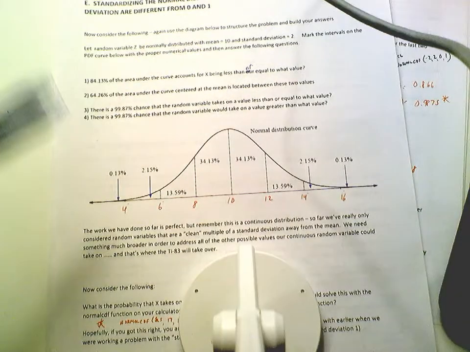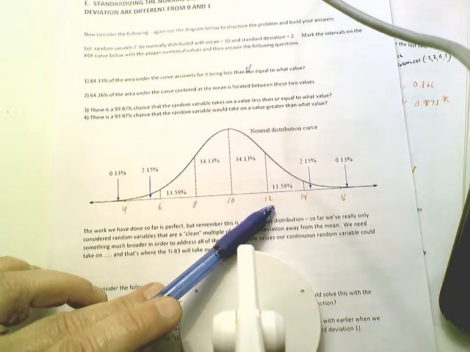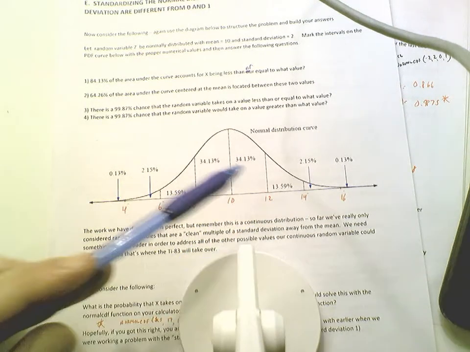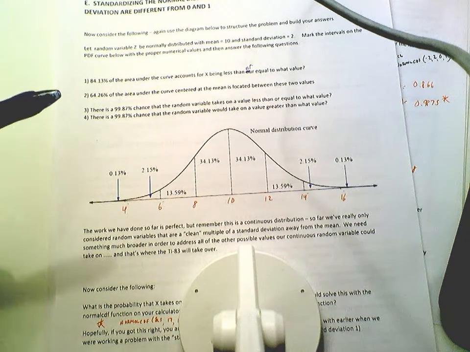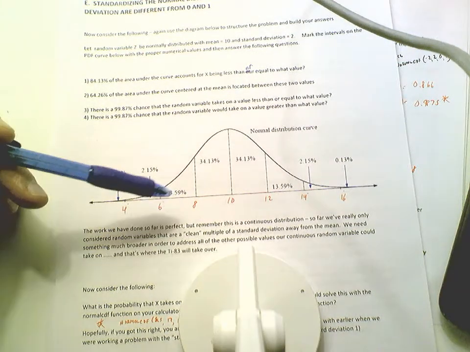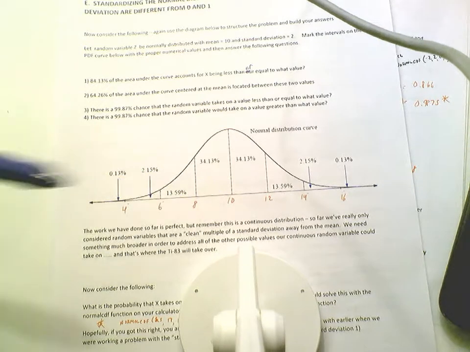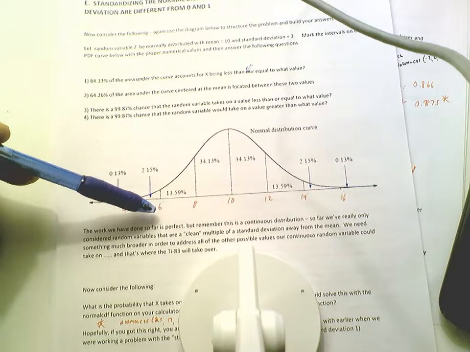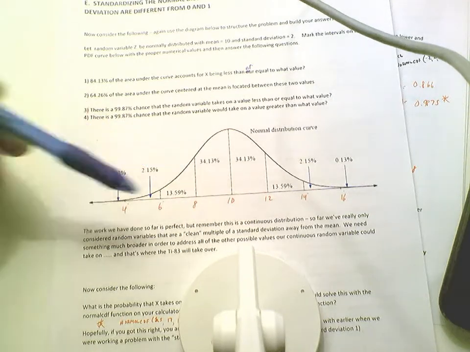10 plus 2, 12. One standard deviation above the mean. 14, 2 standard deviations above the mean. 16, 3 above the mean. 1 below, 10 minus 2, 8. 2 standard deviations below now sits at 6. 3 standard deviations sits at 4.